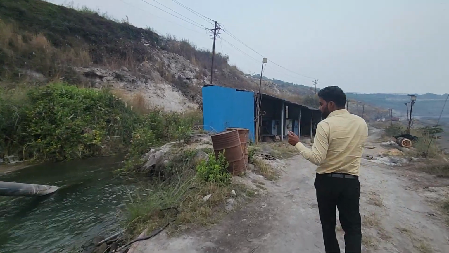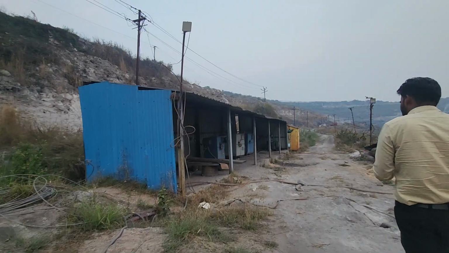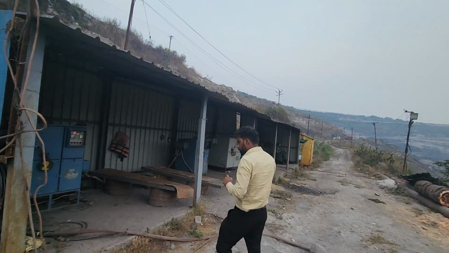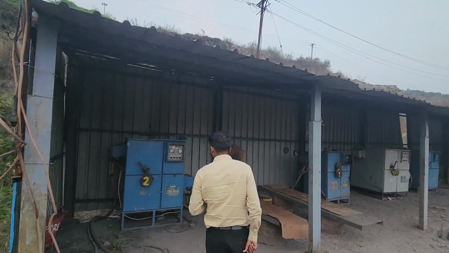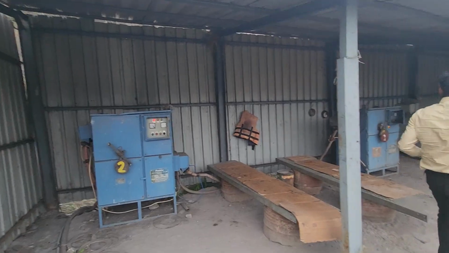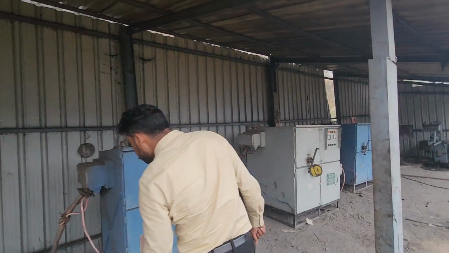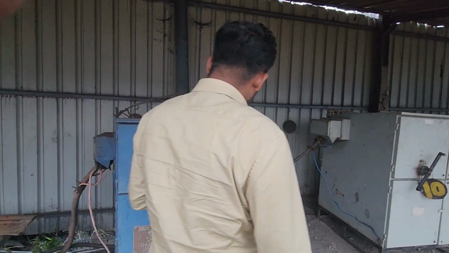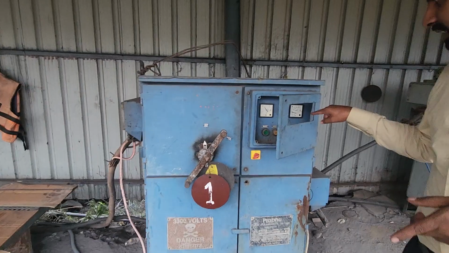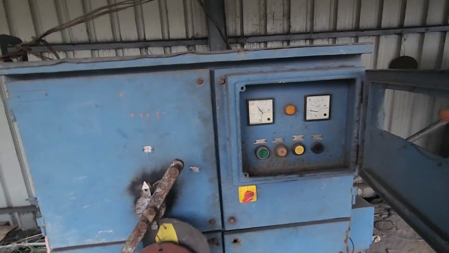Now another feature, that is controlling. Along with operational parameter monitoring, we have given the on-off operation as well. In this starter panel, at the back side, we have given a command to the relay contactor, and from there we control the pump.